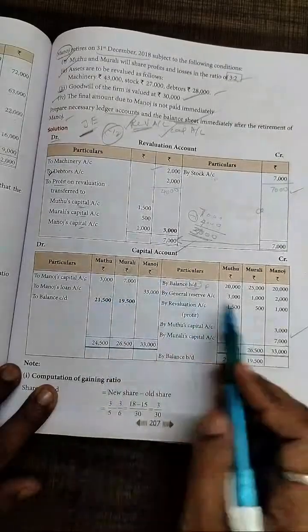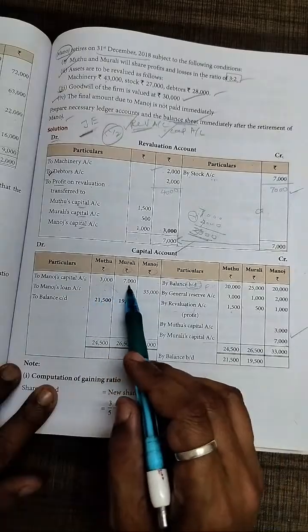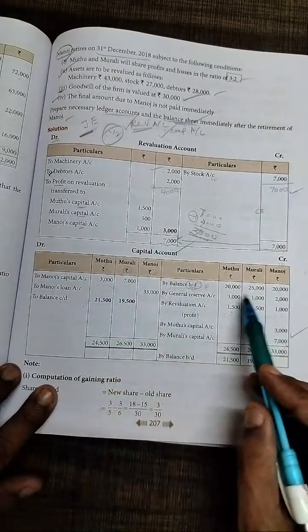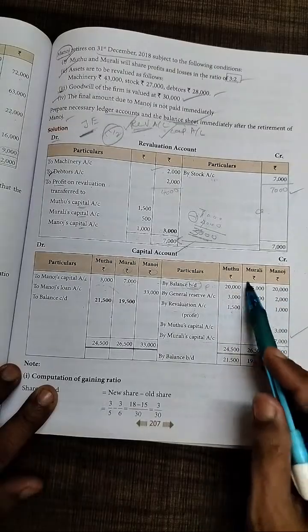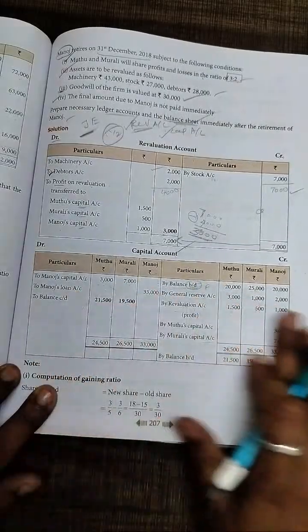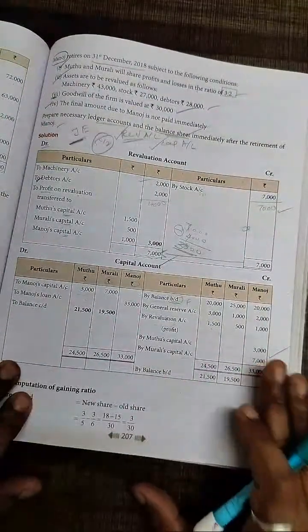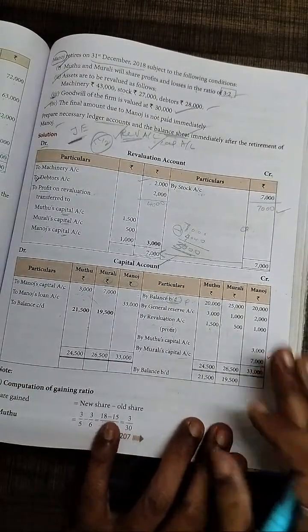Accordingly, let's compare both sides, debtor side and creditor side. On the debtor side we have 3,000, 7,000. On the creditor side we have 20,000, 25,000, 20,000 for one transaction. We have 3, 4, 5 transactions here. So after comparing, which side has the higher value? Creditor side has the higher value. So we have to find the total on the creditor side.